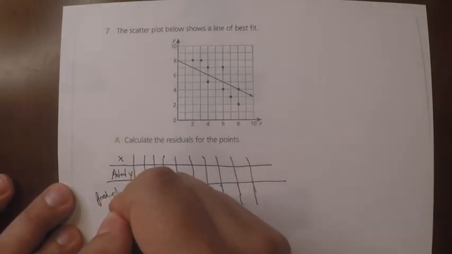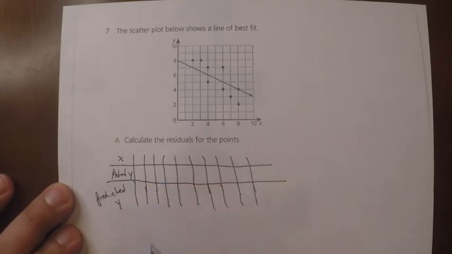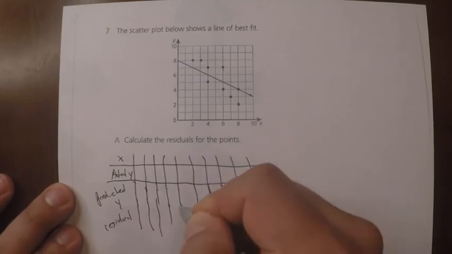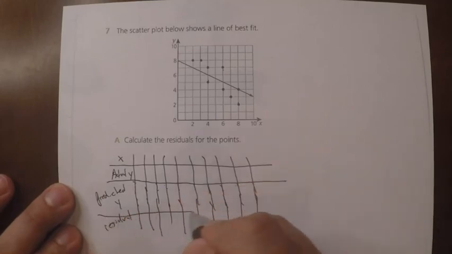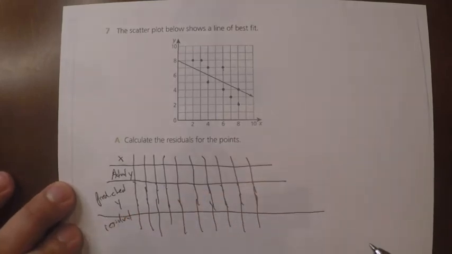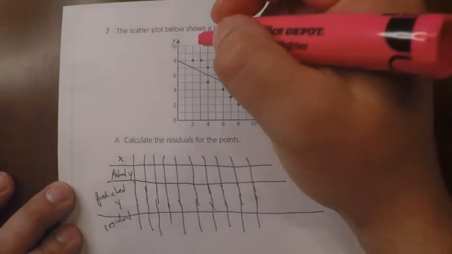So predicted, which is when we look at the line of best fit. And then here the residual, which is the difference. So again, extending my lines. All right. So take a look at our first point here. So this point, let's put a little dot on it here.